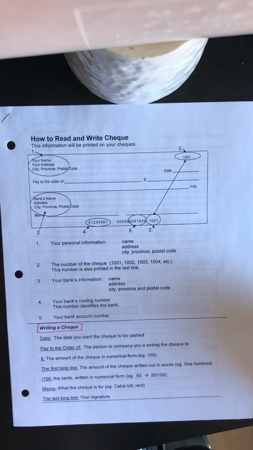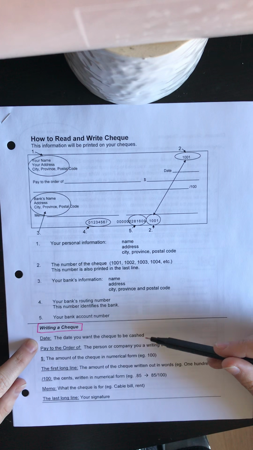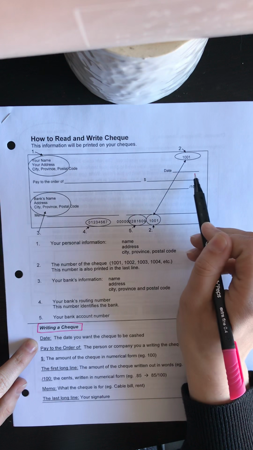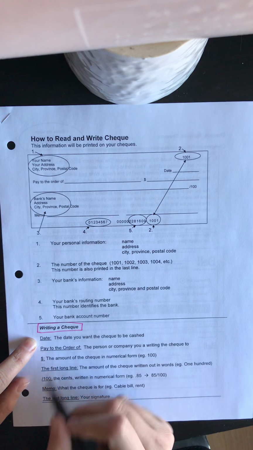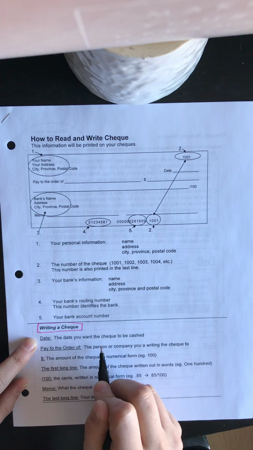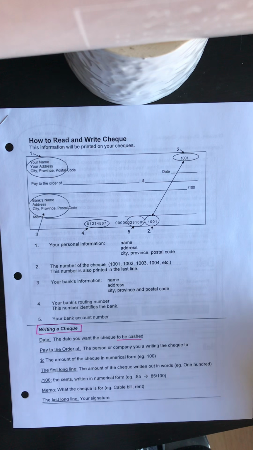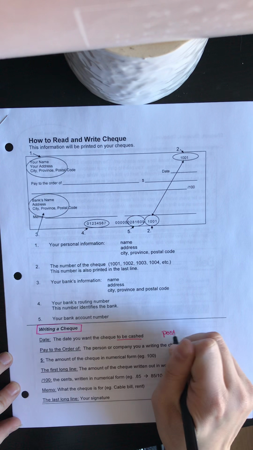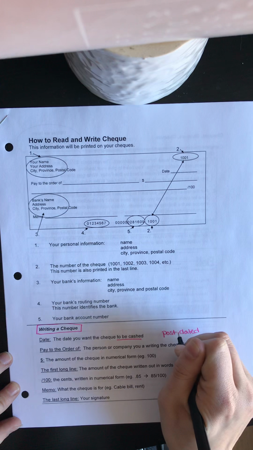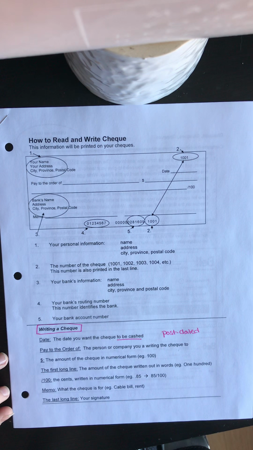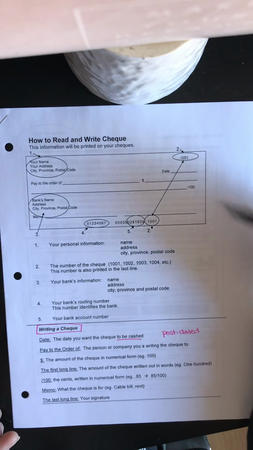Some things that you really need to pay close attention to are the date. You'll find that right up here where it says date. This might not be today's date. It's going to be the date that you want the check to be cashed. Sometimes you'll give a check to somebody, but you don't want them to actually take that money from your account until a month from now. So you can do what's called a post-dated check. Post-dated just means that it's going to be cashed a little bit later than when you actually gave them the check. So that goes up here.